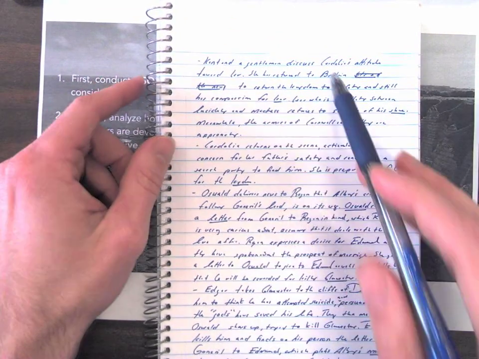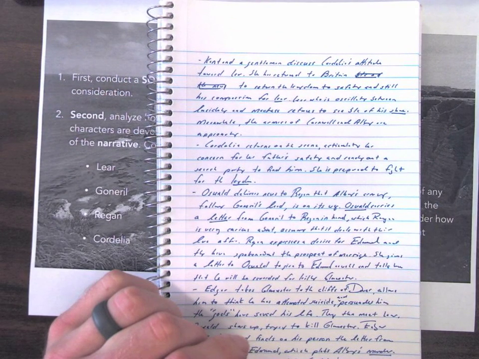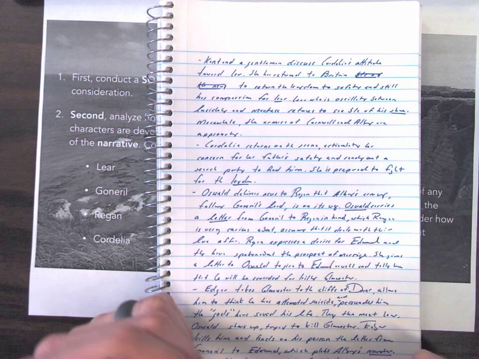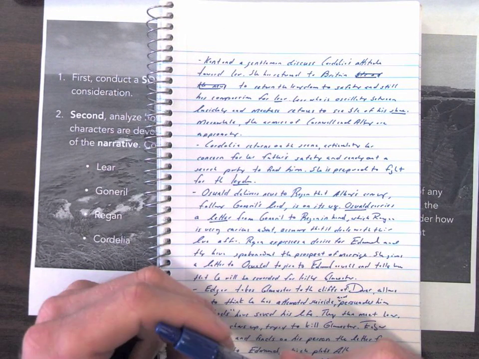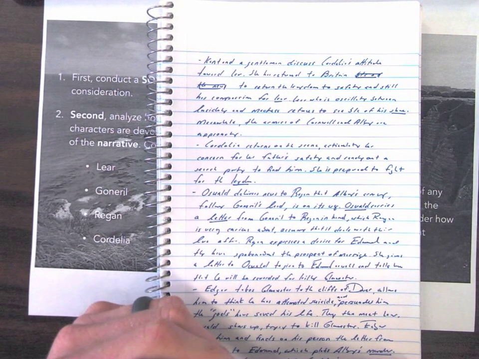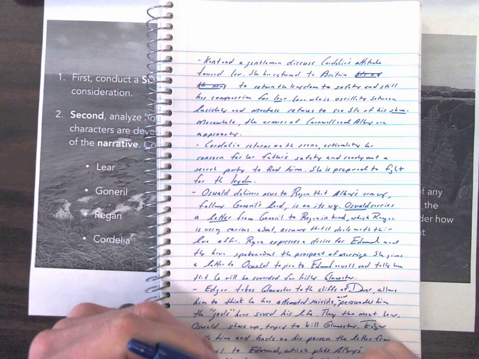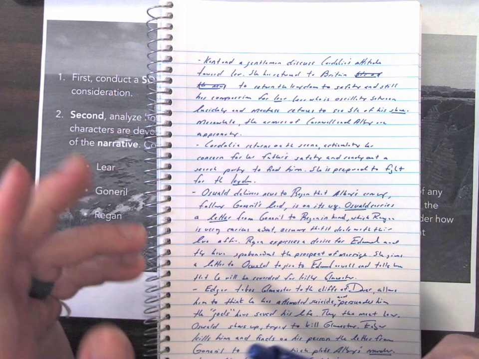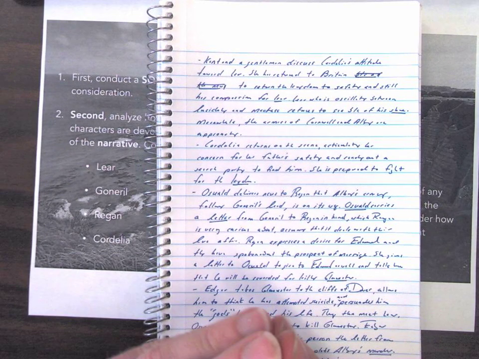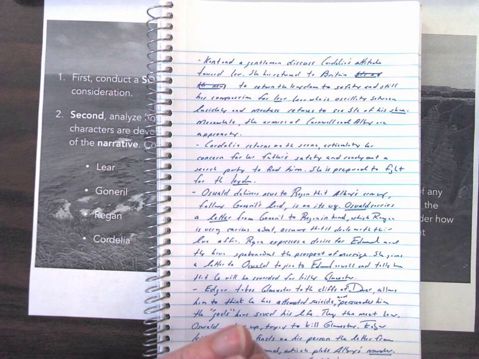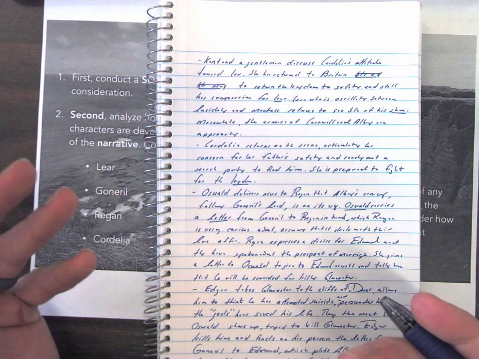In the next scene, Kent and Gentleman discuss Cordelia's attitude toward Lear. Obviously, they're worried that Cordelia probably hates Lear because she banished him, but nothing could be further from the truth. Cordelia is brokenhearted for her father. She wants to see Lear nursed back to health and to be okay.